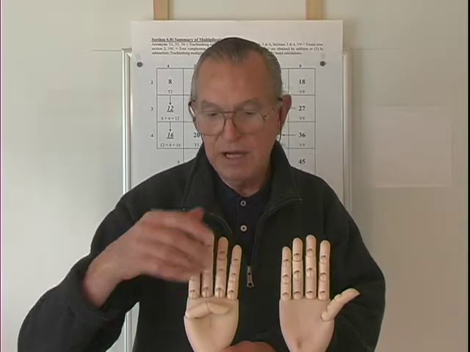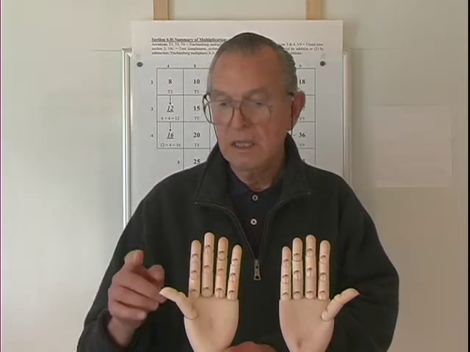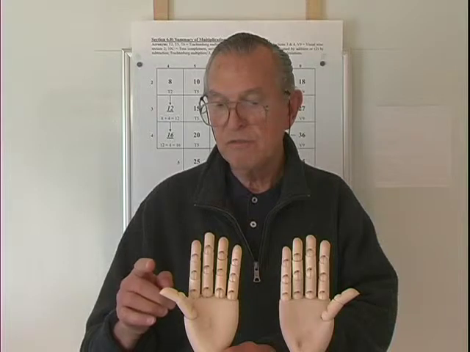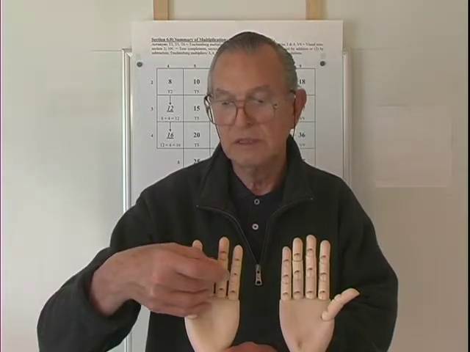I want to multiply 9 times 3 in order to get 8 times 3. Starting from the left, this is multiplicand 1, 2, and 3. I'm going to turn down that finger.